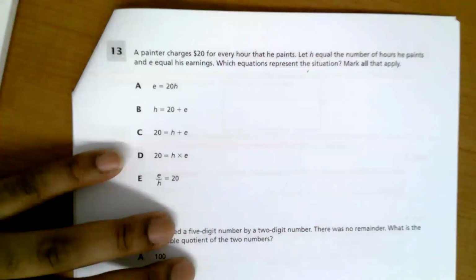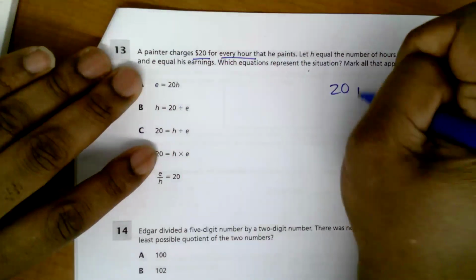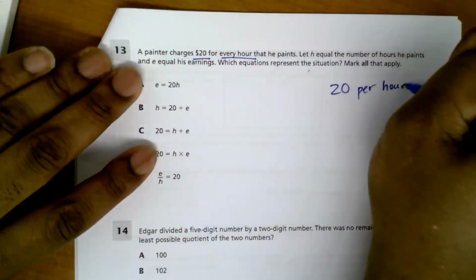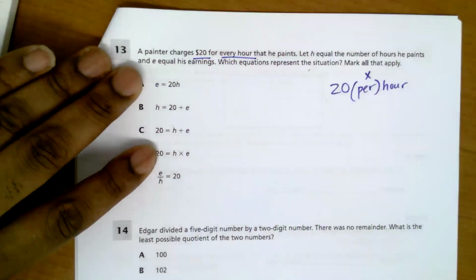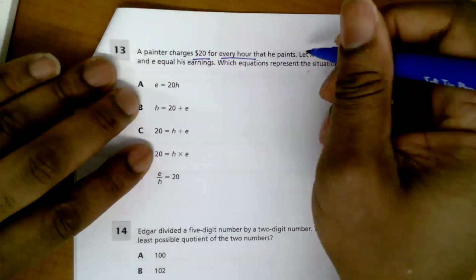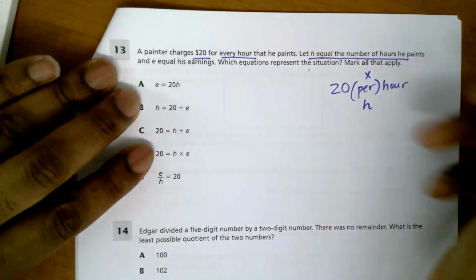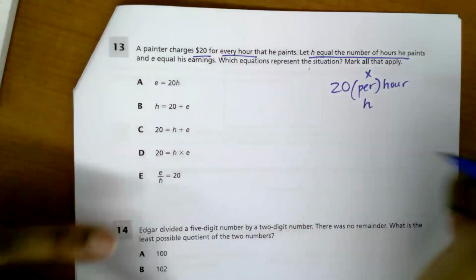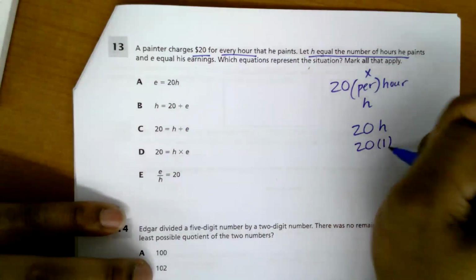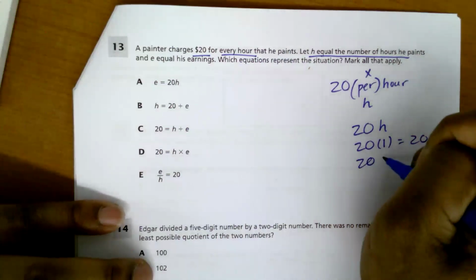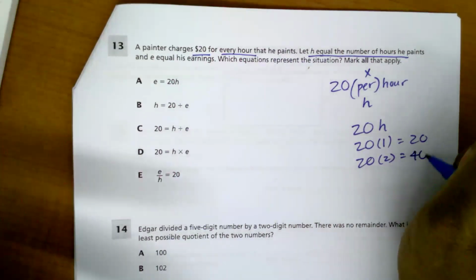Okay. A painter charges $20 for every hour. So 20 per hour. Whenever you're doing something where it says per hour, let that per represent a variable, right? But here it says let H equal the number of hours. So 20 per hour means 20 in 1 hour, 20 in 2 hours. When you substitute the H for 2, it makes $40.